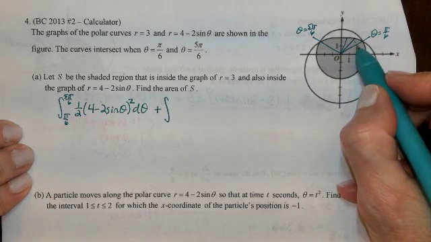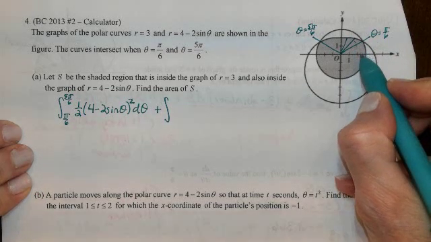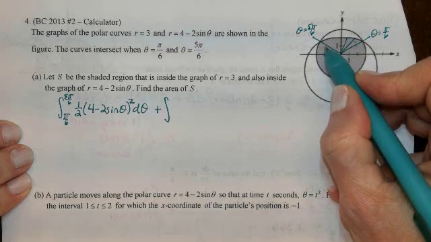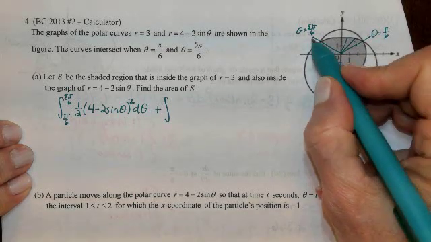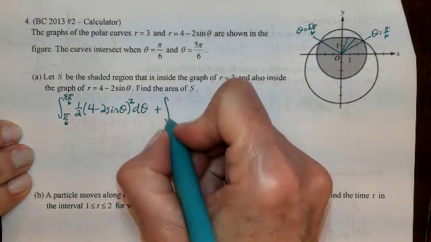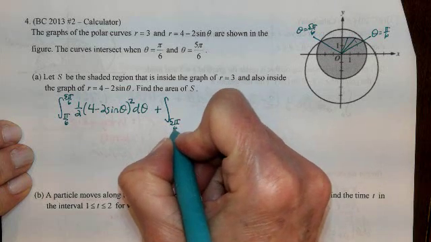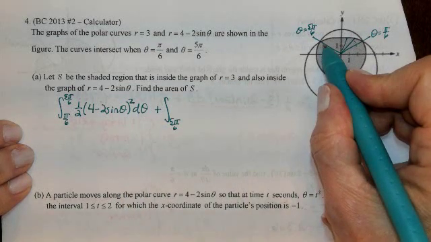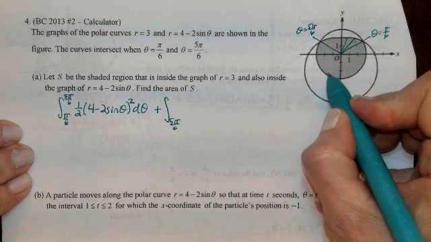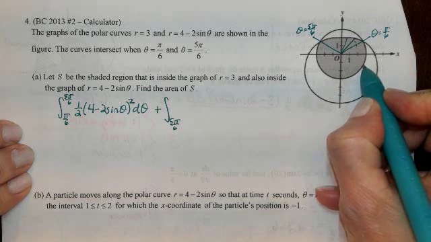So we cannot start at pi over 6 and go this way, all right? We have to start at this one. So I'm starting at 5 pi over 6, and I'm going this way. And my question is, where am I going to stop?